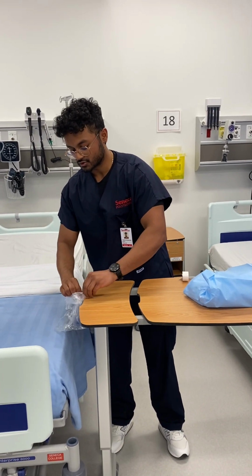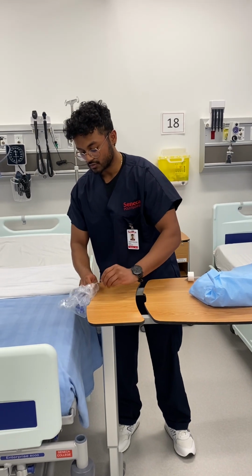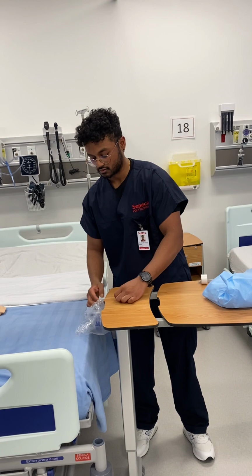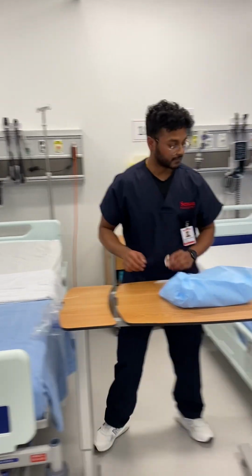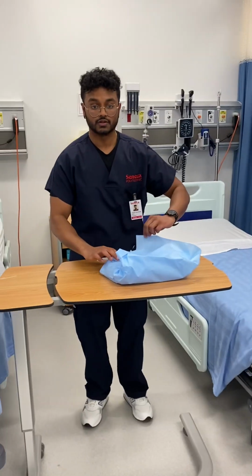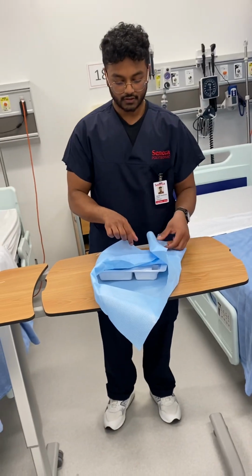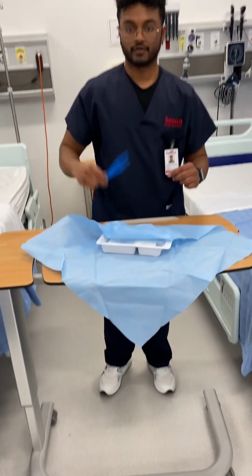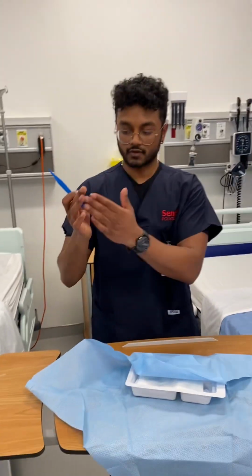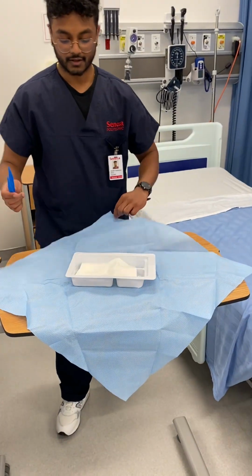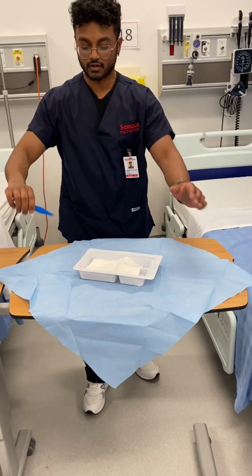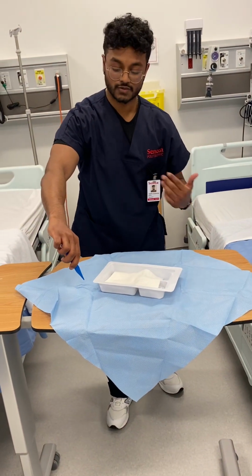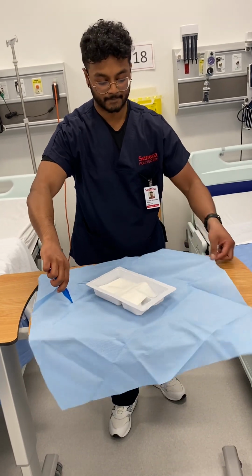Taping our trash receptacle to the side, making sure to keep it between us. Now we begin by unfolding forward, to the side, to the other side. On our last fold, we grab our forceps, knowing that it's sterile at the tip, clean at the bottom, and unfolding back. We want to orientate our sterile field so as to have overhang on the side so it doesn't touch our scrubs, compromising sterility.